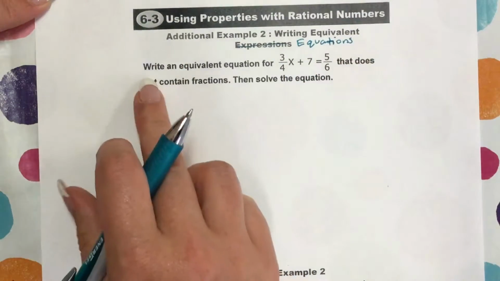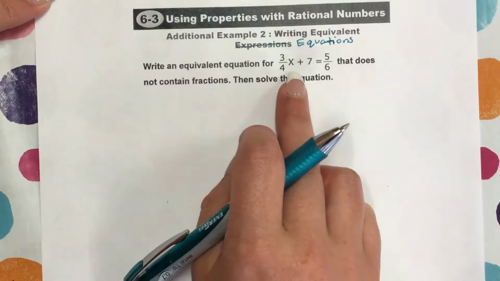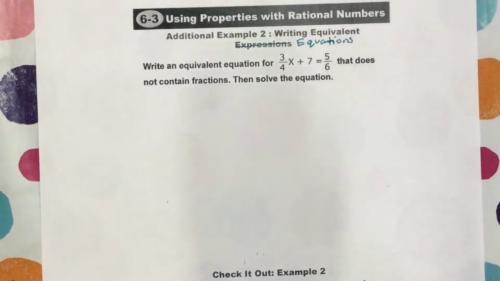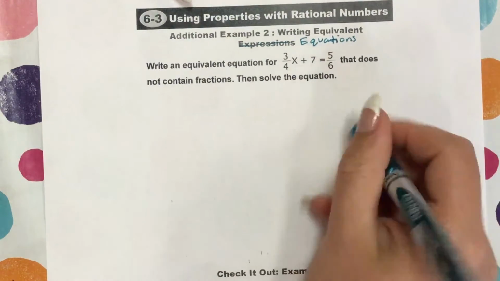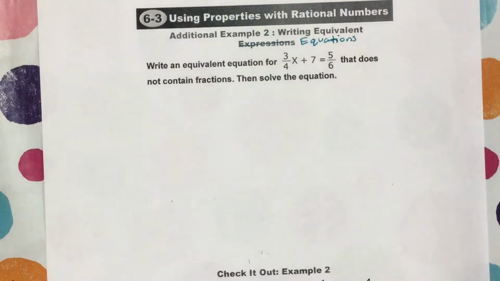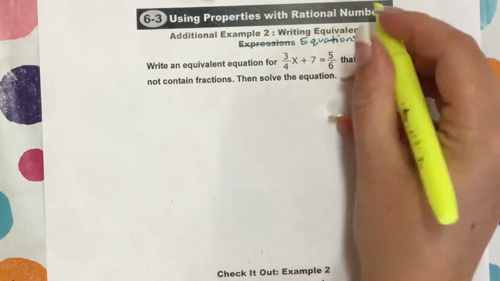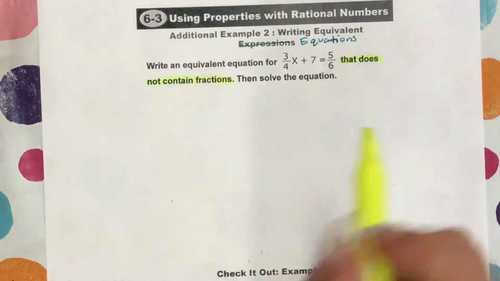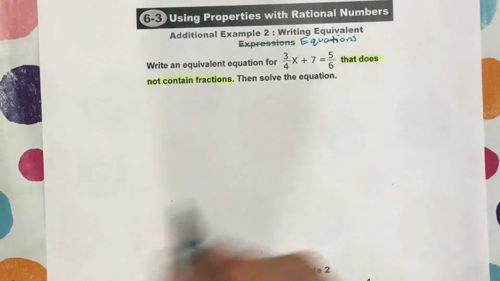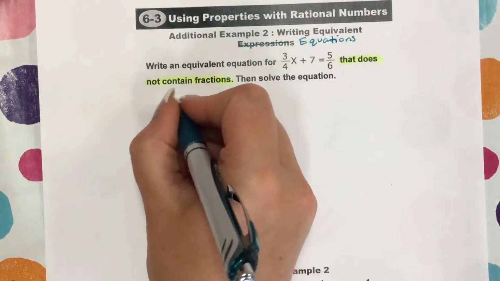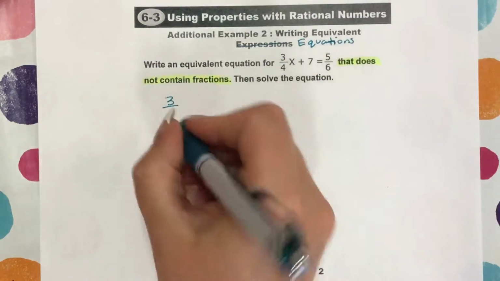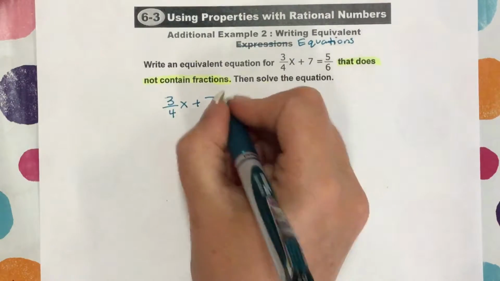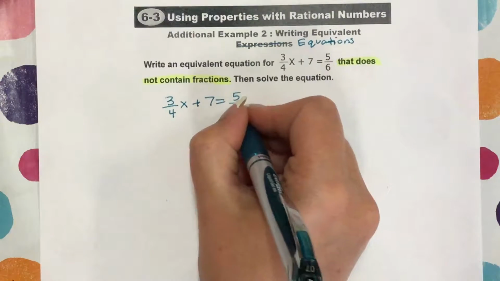Okay? So it says, write an equivalent equation for 3/4 x plus 7 equals 5/6. Okay, so I'm going to write it down. That does not contain fractions. So we're going to write an equivalent equation that does not contain fractions and then solve the equation. So I'm going to teach you a pretty cool trick. Okay, we're left with this equation, 3/4 x plus 7 equals 5/6.